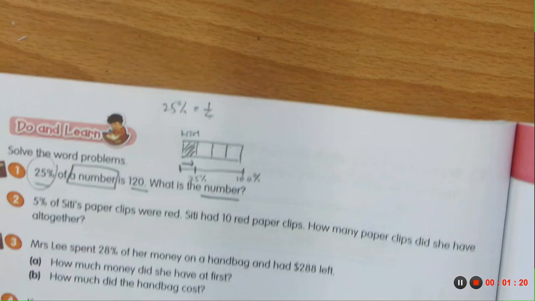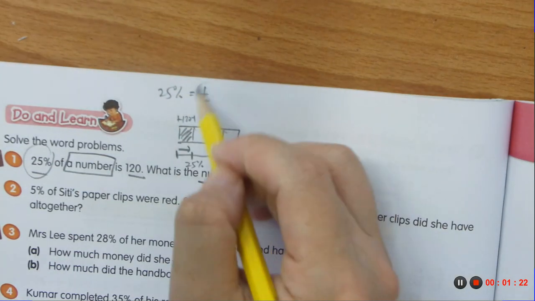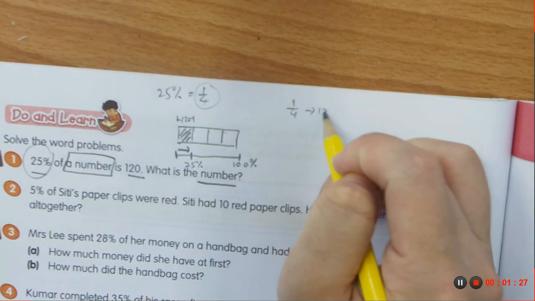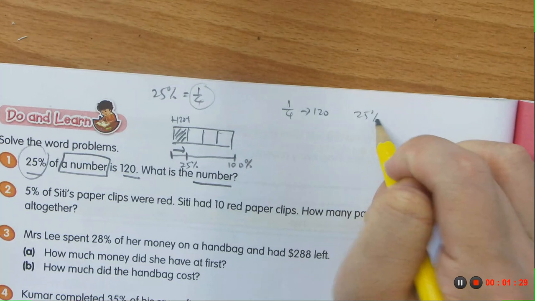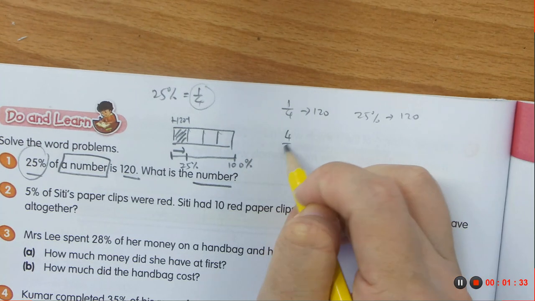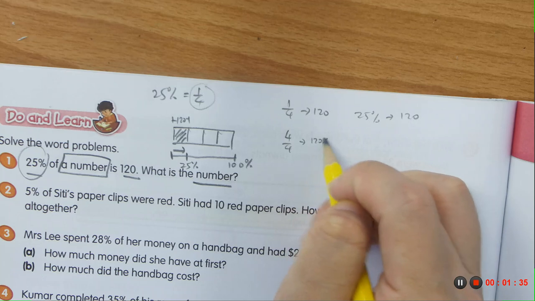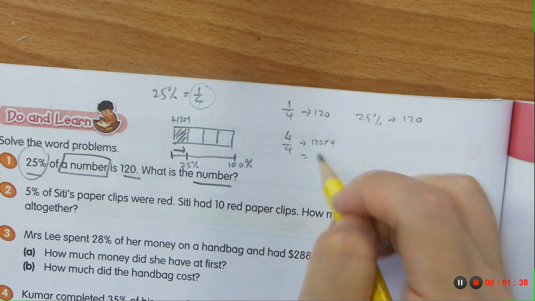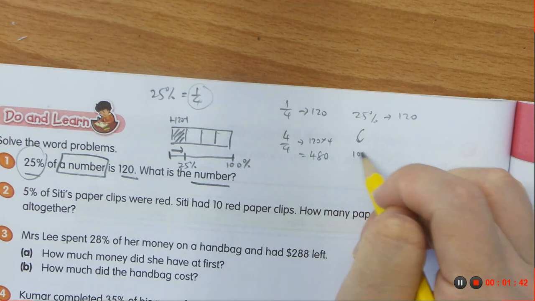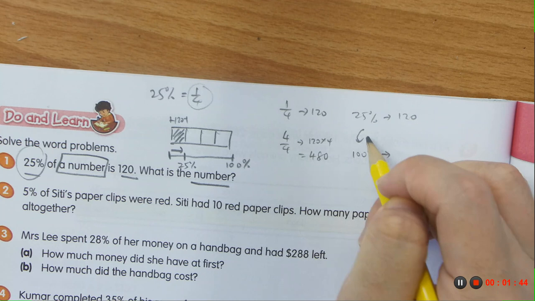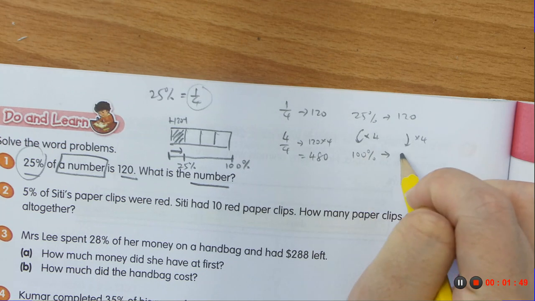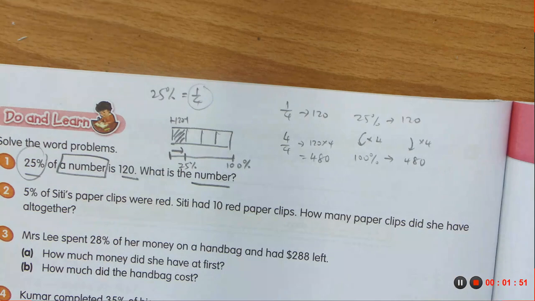So, yes, you can use the fraction idea. Since 1/4 is 120, you can also say 25% is 120. So to get 4/4, I can just times 4. I can use a calculator or very quickly, mental calculation can solve already. You want to get to 100%, this is what we did with the rates last year. I don't need to find 1%, I can just go straight to 100%.